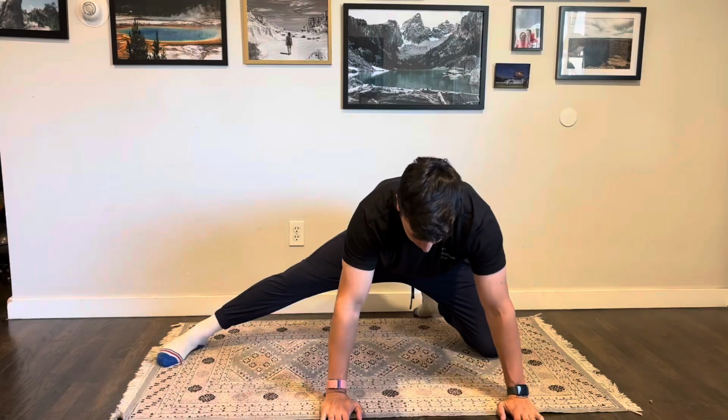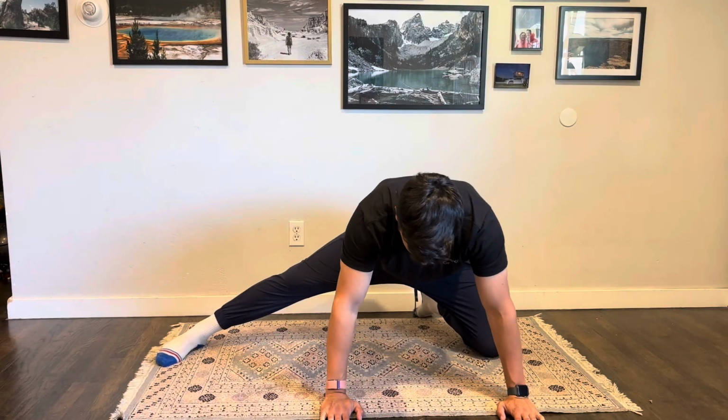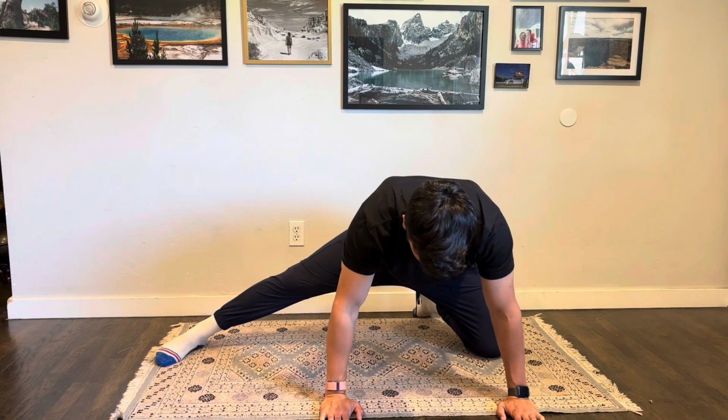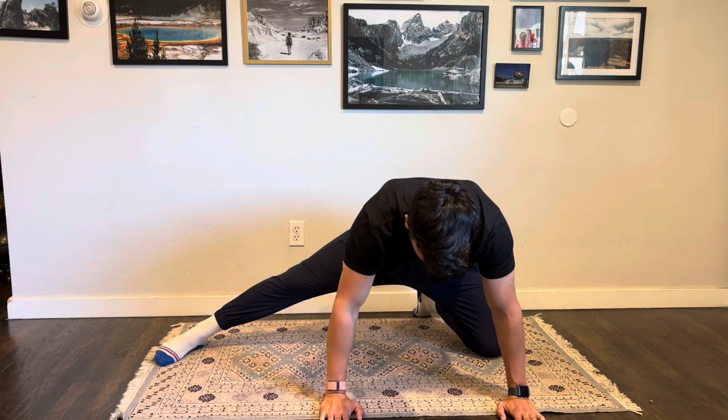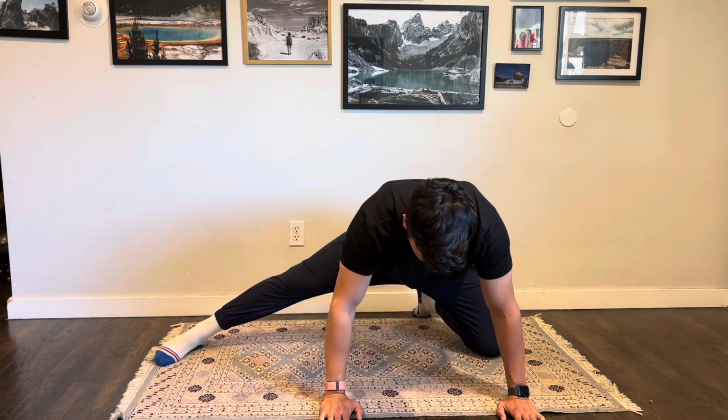Let's get into it. Our first exercise is an adductor rock back with your leg out to the side, rocking your butt back towards your heel. We'll go for about 10 repetitions here. You should feel a good stretch on the inside of your thigh. You'll notice that through this video, we're not going to be doing a lot of static stretching, just because with active stretching, we get a much better effect.